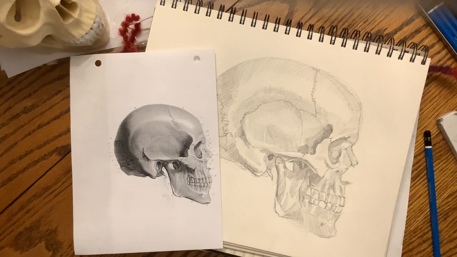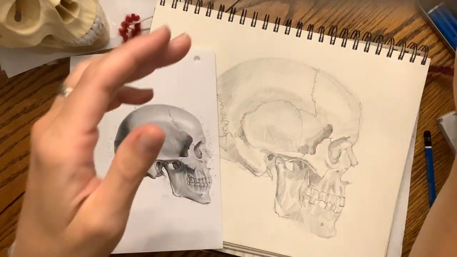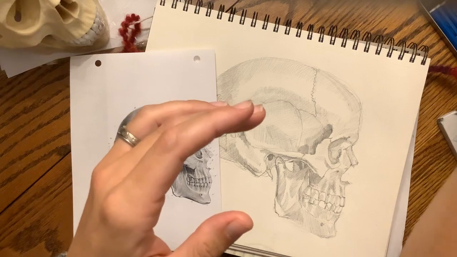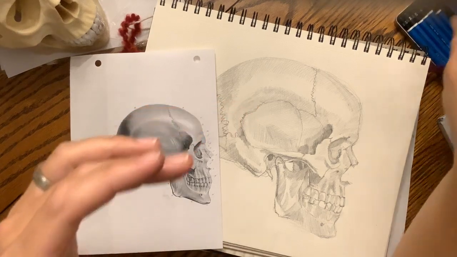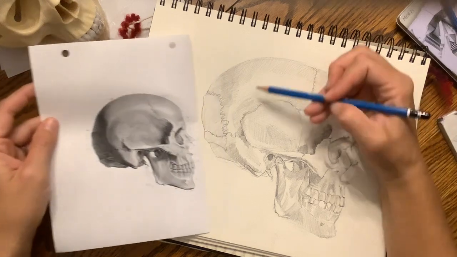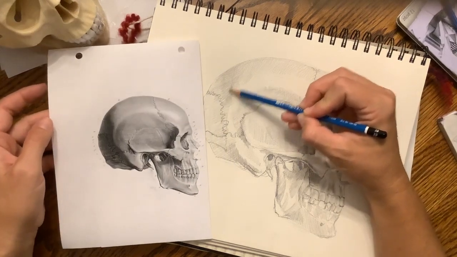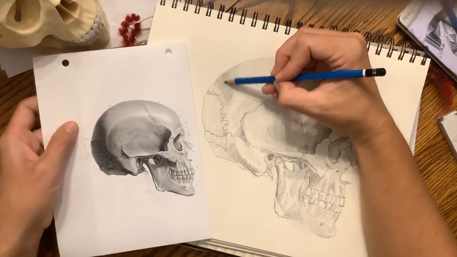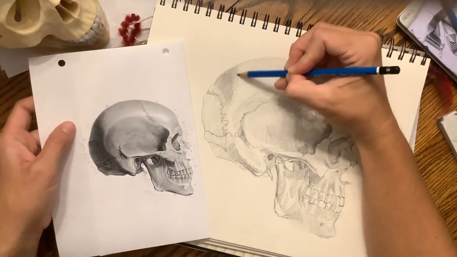Okay, I'm going to grab a darker pencil here. I'm going to go for a 3B. I'm going to lay in some of this core shadow that I've got back here.